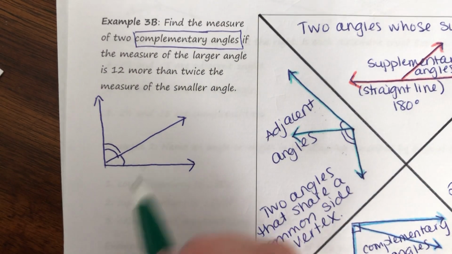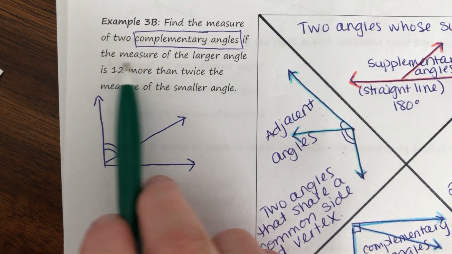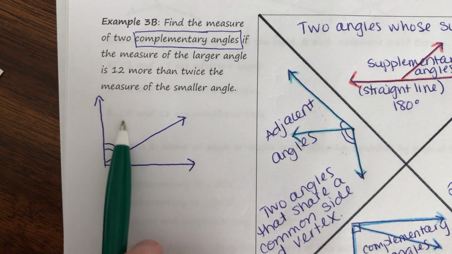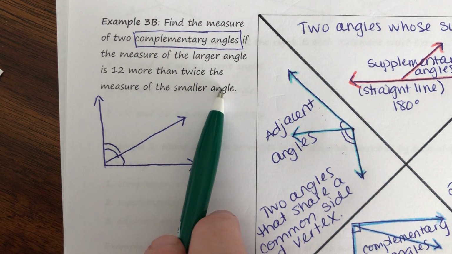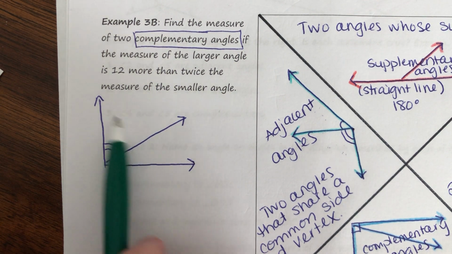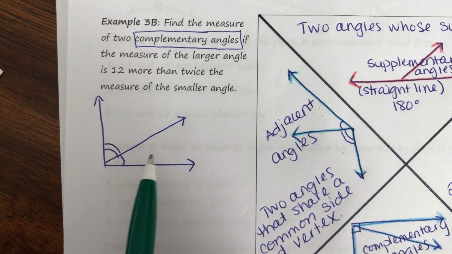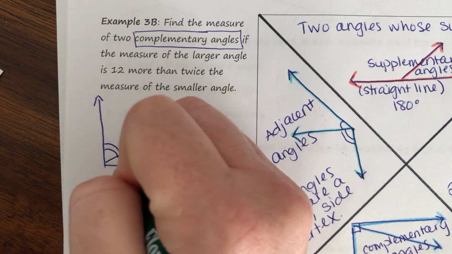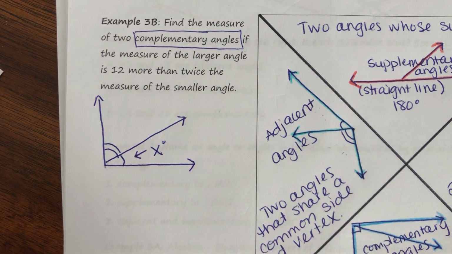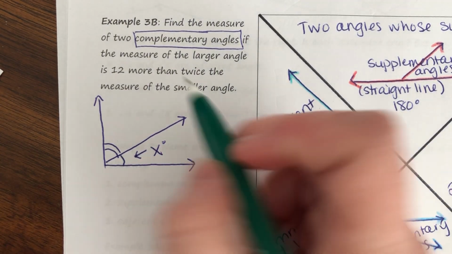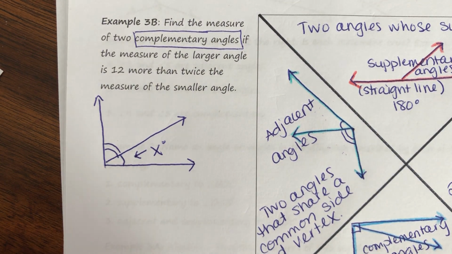And so I don't know what either one is. The measure of the larger angle, so this guy, is 12 more than twice the measure of the smaller angle. Well, to do that, I got to figure out what's the measure of the smaller angle. I don't know. So anytime I don't know the size of something, I'm just going to call it x. This is x degrees. This is the smaller angle. So then I know this bigger angle is 12 more than twice that.